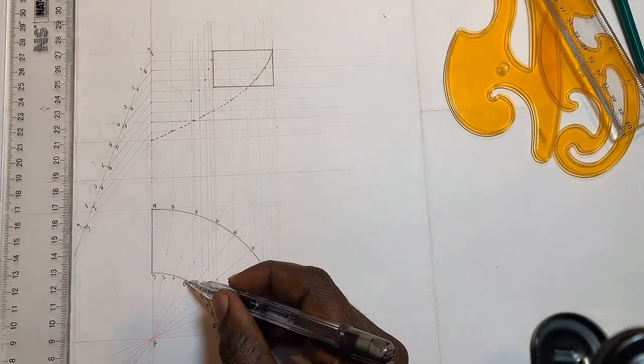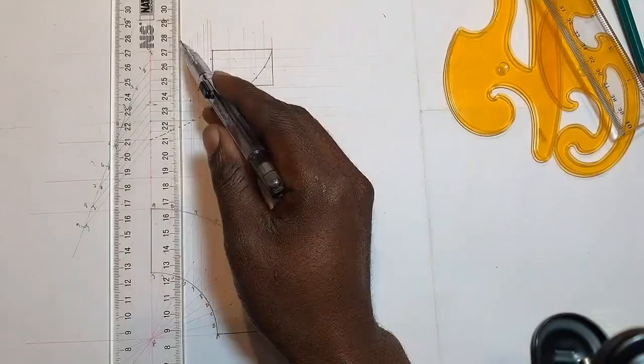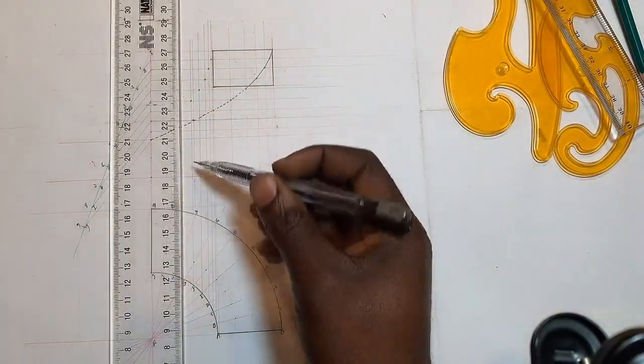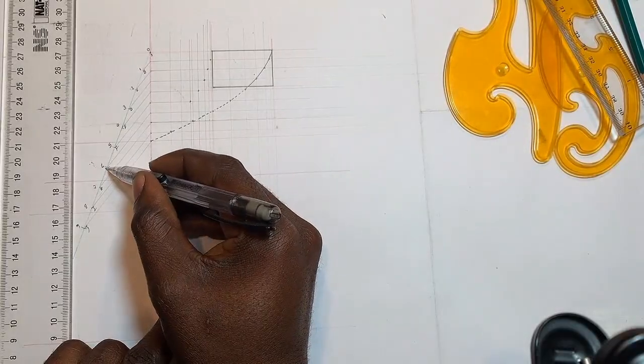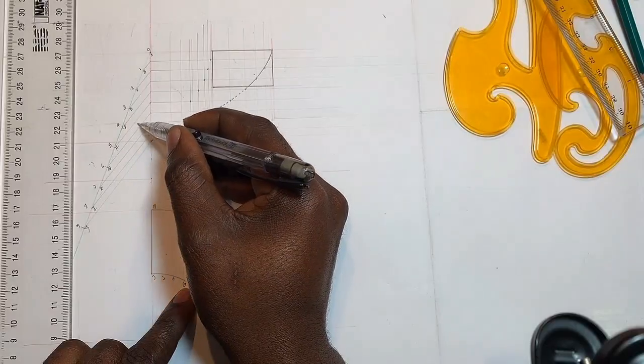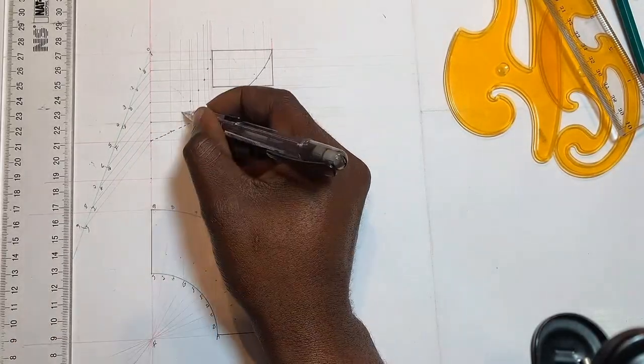Then now go to G. G in the same line with 6, constructed vertically up first. There you go. This is G, and 5, 6 with G. That goes. Once it touches there, it's giving me what? A point there.